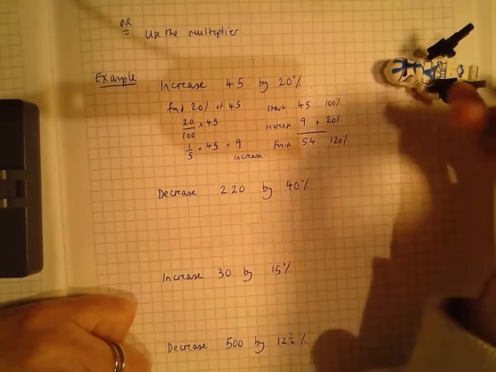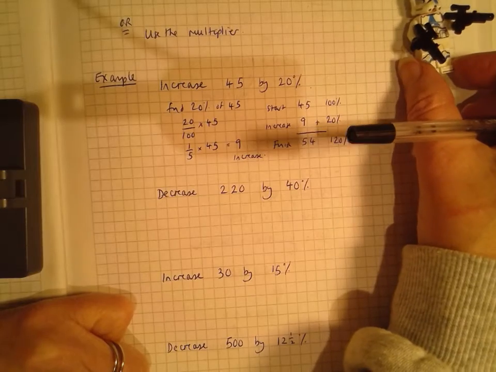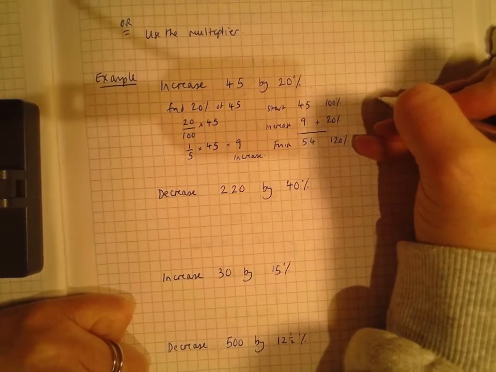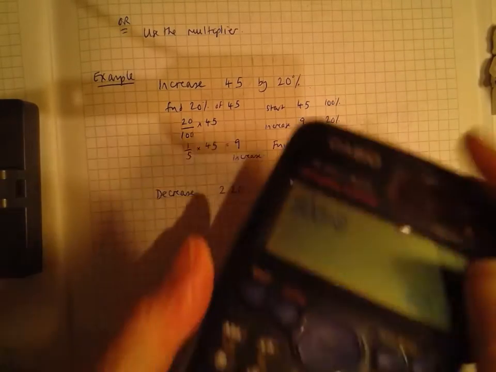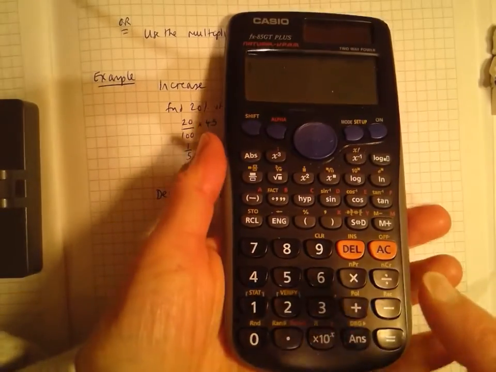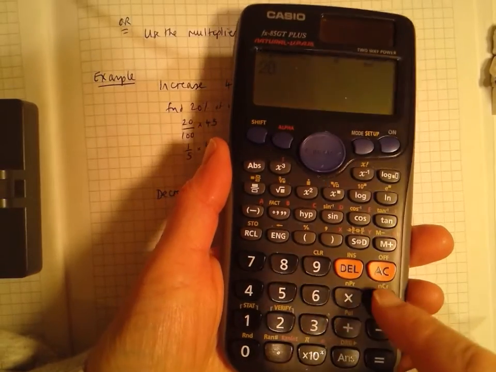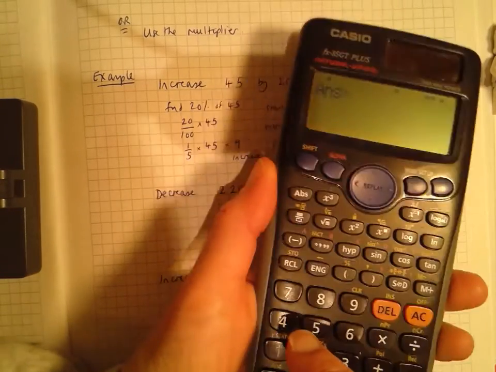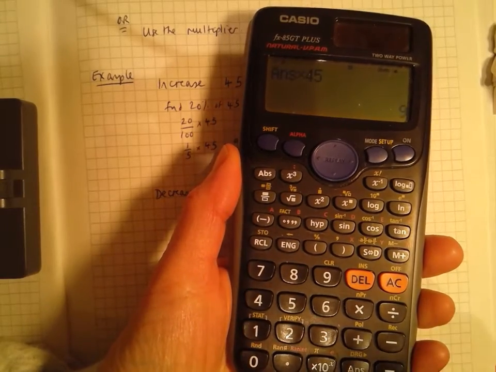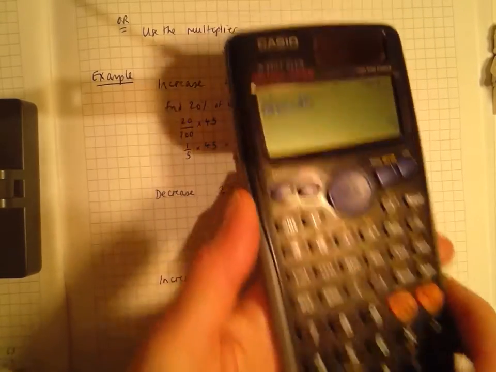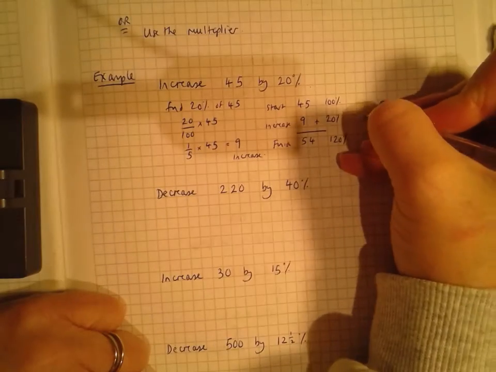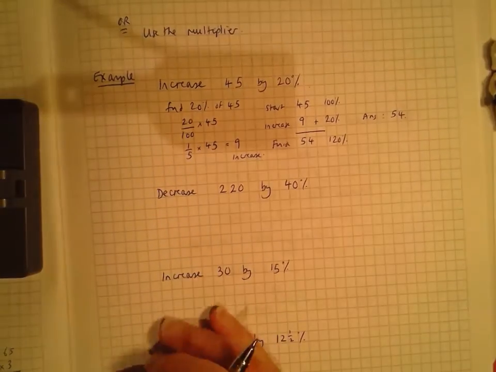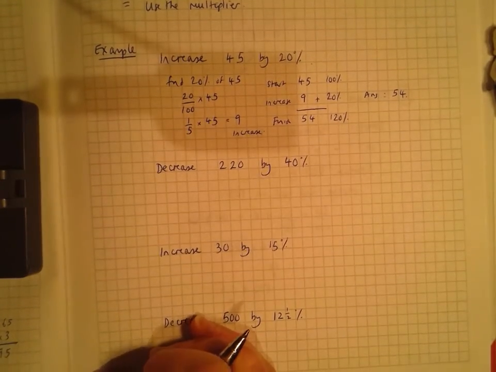Now, if you're doing this on your calculator because you're finding it too hard, you would do 20 divided by 100 equals, multiplied by 45 equals, and that's 9, and then you'd add it on. Okay, so the answer is 54. As soon as you're ready, you just pause the video and give them a go yourself.